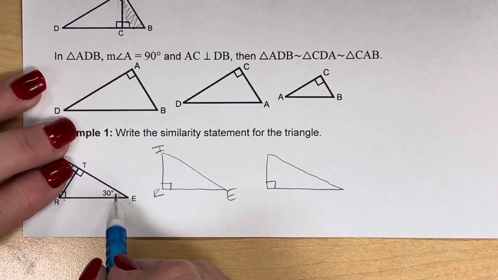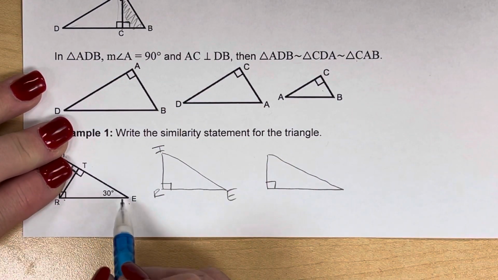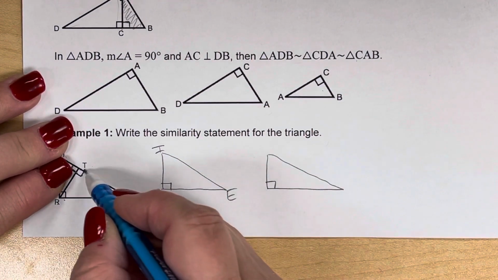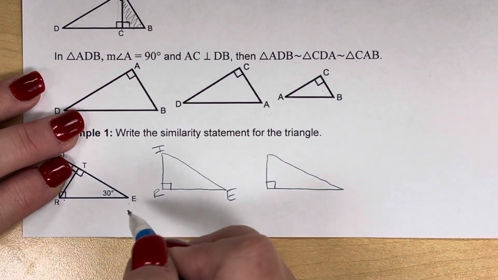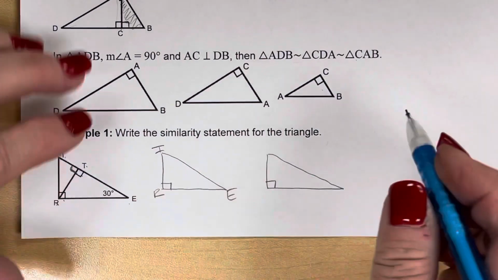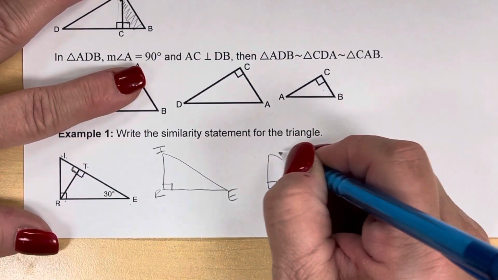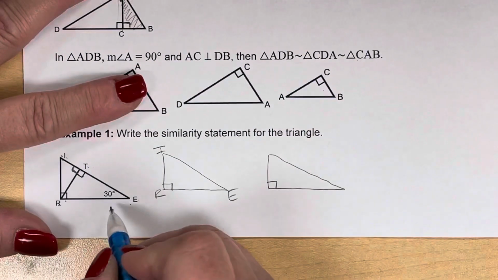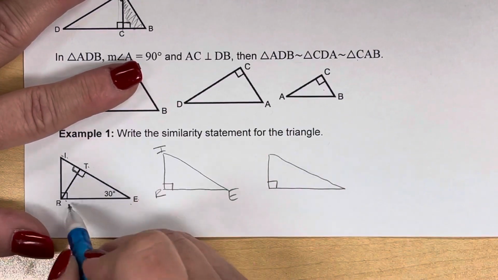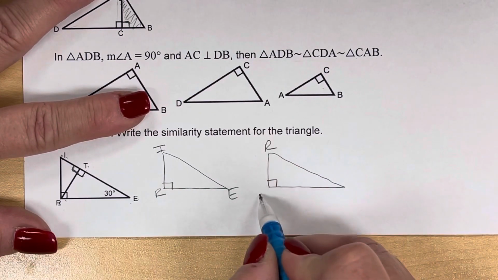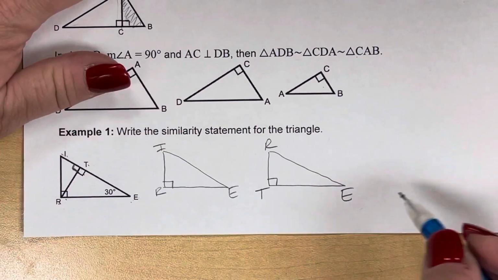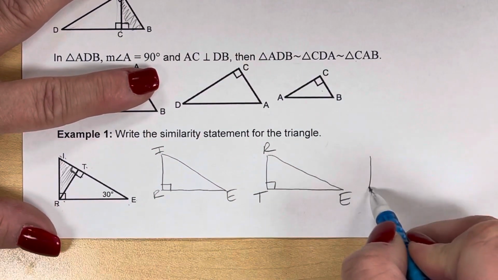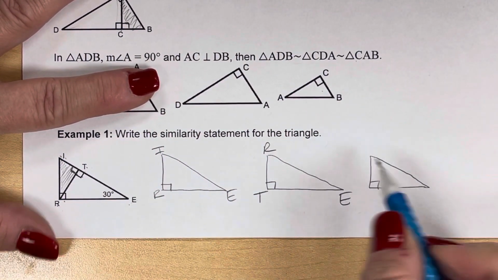This time I'm going to use this one, so cover up that smaller one. This is what I'm looking at. Here's my right angle. So this one would be E-T-R. Wait a minute, yeah, that would be R-T-E. R-T-E. I'm confusing myself. Now the smaller one, and if you want to shade them, you can. I don't care about that. All right, so this is what we're looking at.